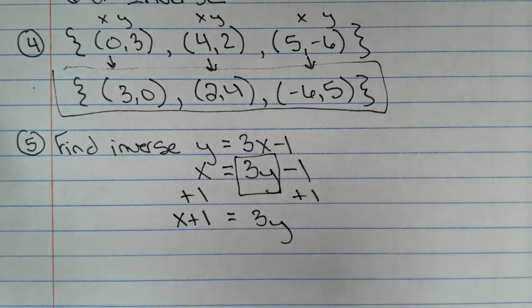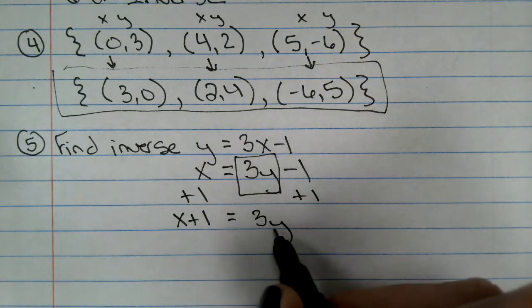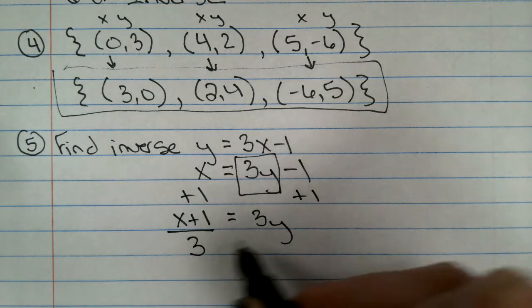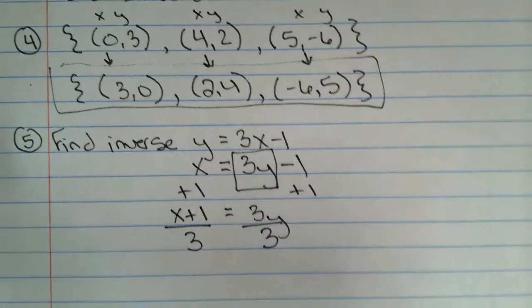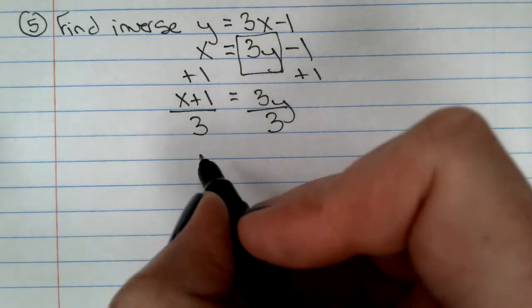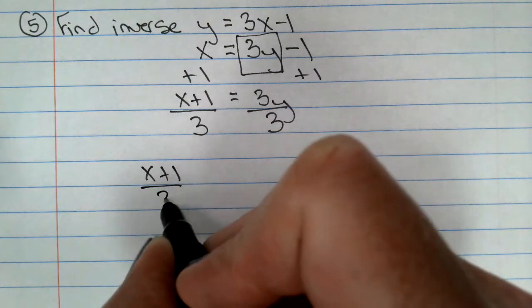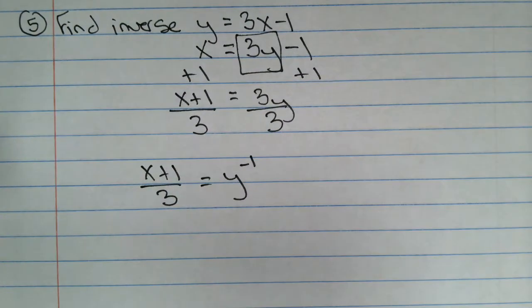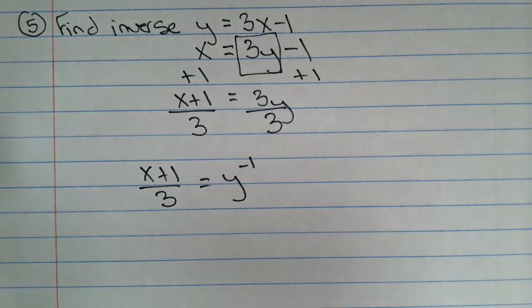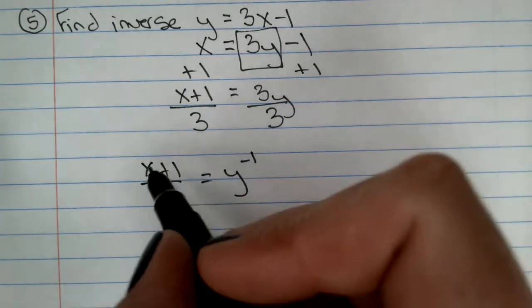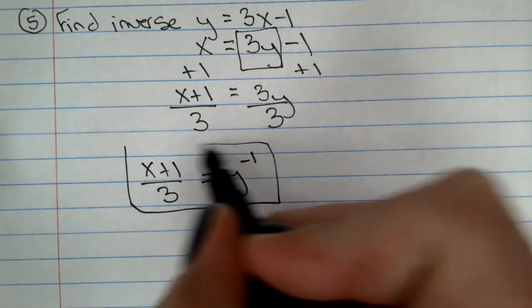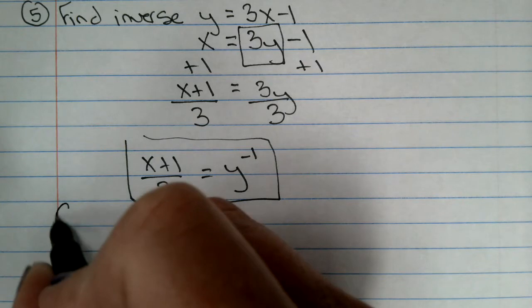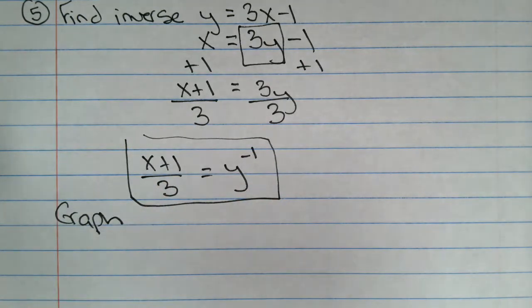x plus 1 equals 3y. I'm going to undo this multiplication, and I'm going to divide both sides by 3. So I get x plus 1 divided by 3 equals y. And we should put this -1 exponent to signify that I found the inverse of it. So if it just says find the inverse, then that's great. You're all done.